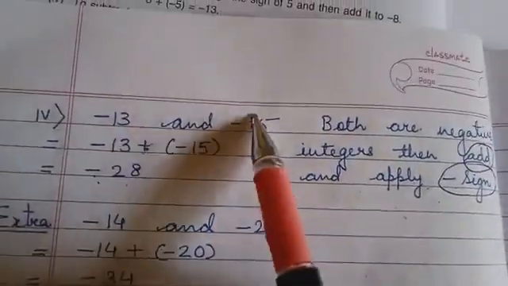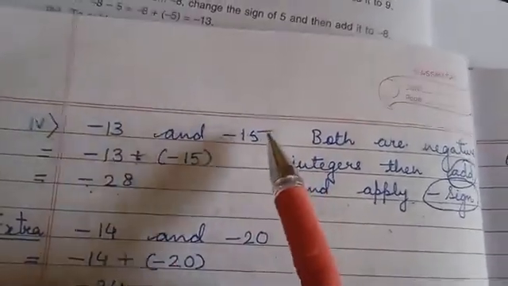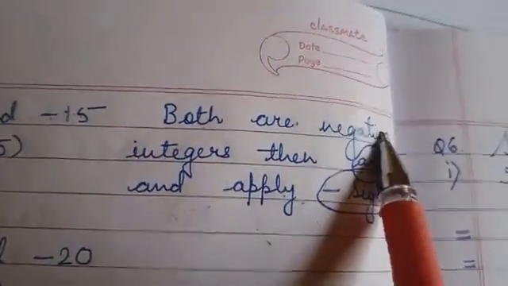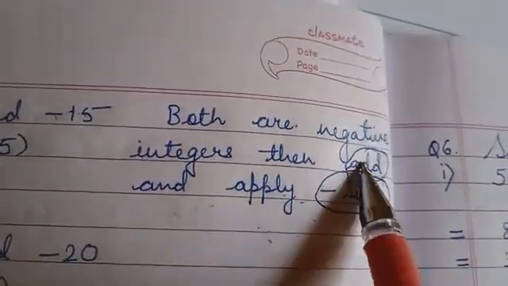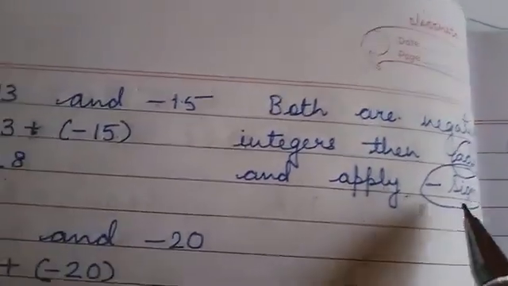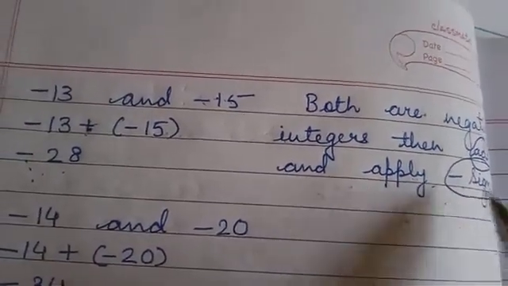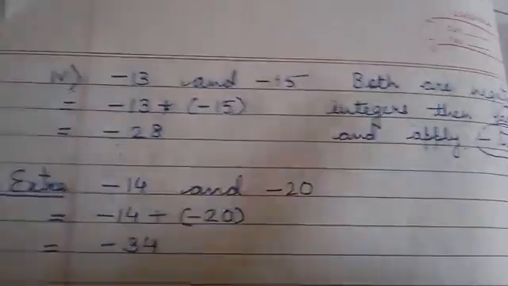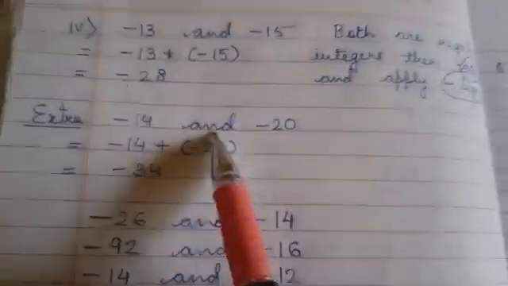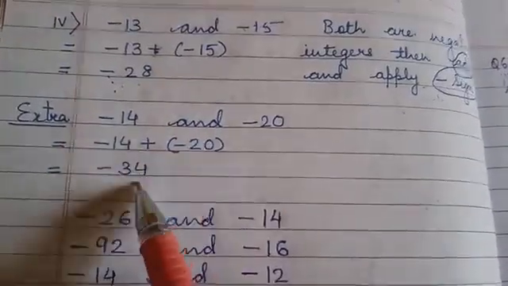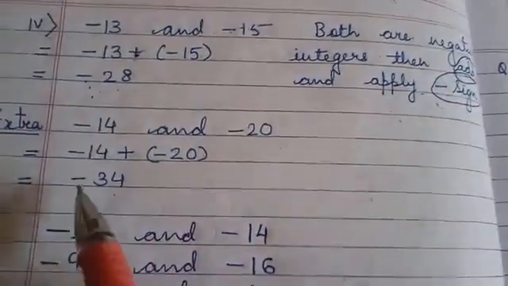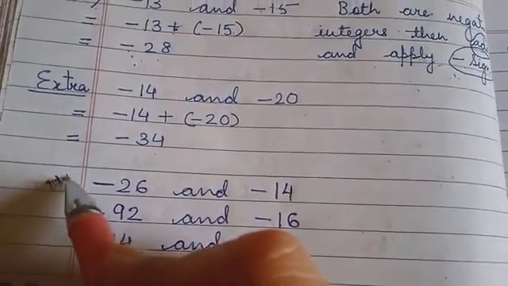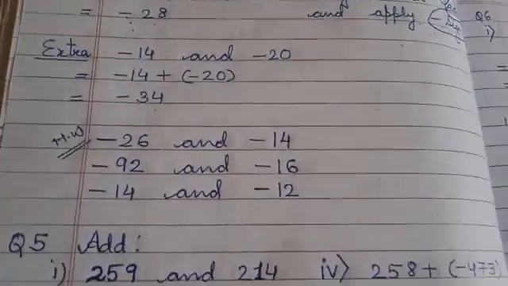So for your understanding, you can do that: if we try to assign the greater number's sign, whether it is greater or smaller, the minus sign will come only. So what you have to understand is, when both the integers are negative, add them and apply the minus sign. This is a totally opposite type of addition in integers. So see the extra one, minus 14 and minus 20. According to this rule, I have added them. So 14 plus 20, 34, and apply the minus sign. This is minus 34. These are again examples for homework.